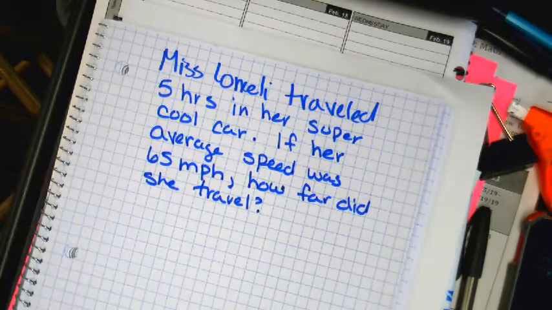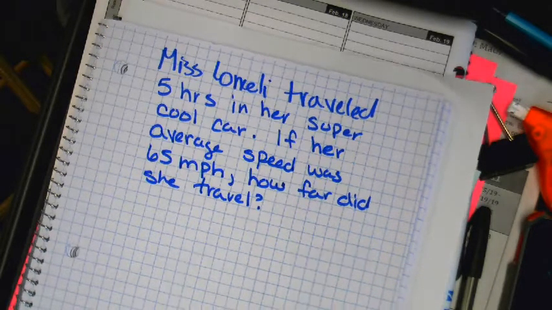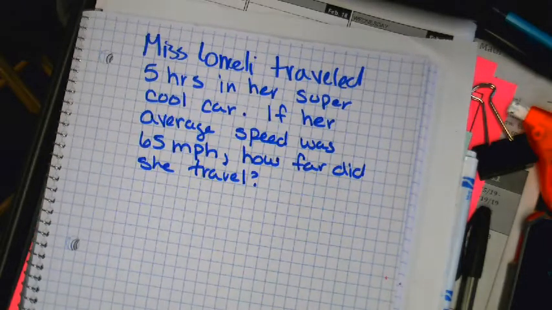All right, give you guys a couple more seconds to finish writing that down while I write down a note. Okay. Did we finish? Okay.